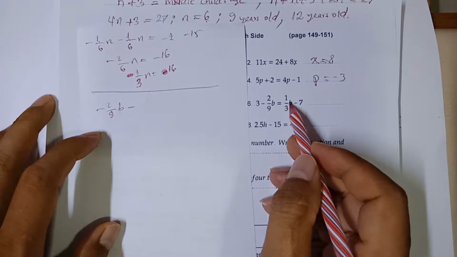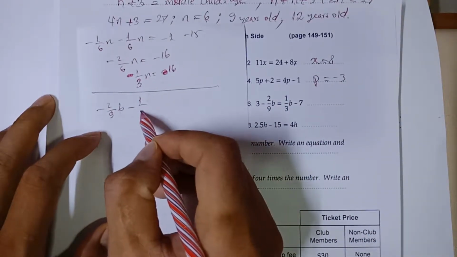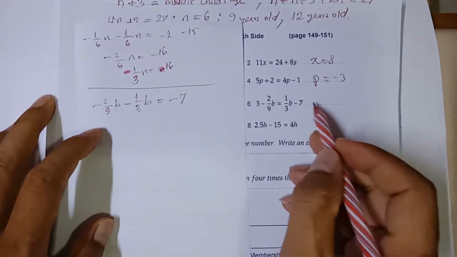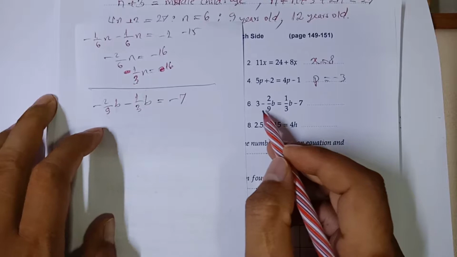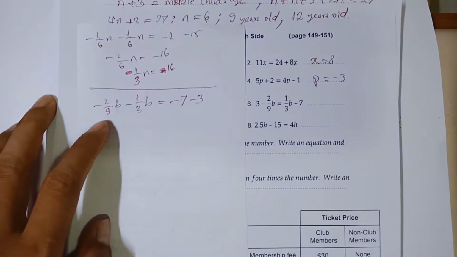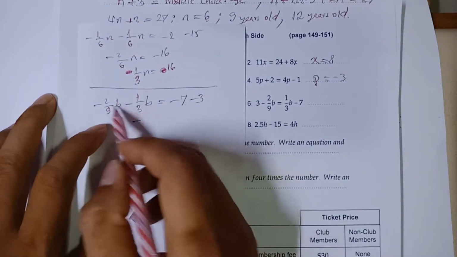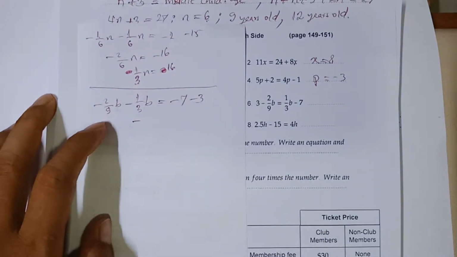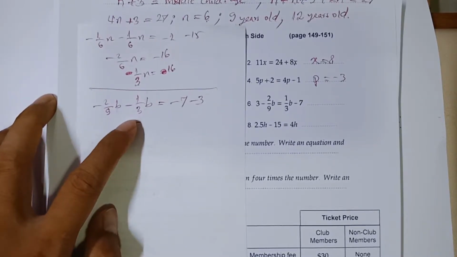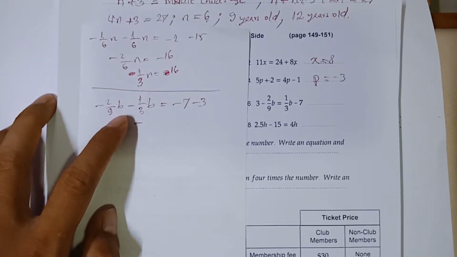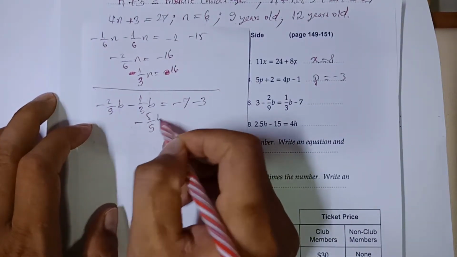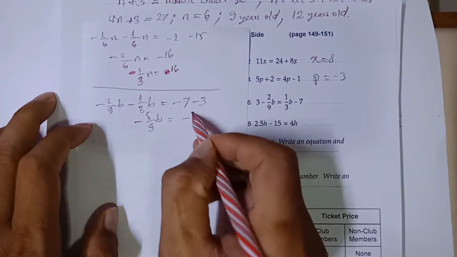Number 6, negative 2 over 9b minus, transpose this one to the other side, it becomes minus 1 over 3b equal to, write down negative 7 first, negative 7, and then you're transposing 3 to the other side, it becomes minus 3. Okay, this will give you a minus answer. Let me work on this one first. 2 over 9, and then you add together with 1 over 3, that will give you 5 over 9. So you have negative 5 over 9b equal to negative 10.